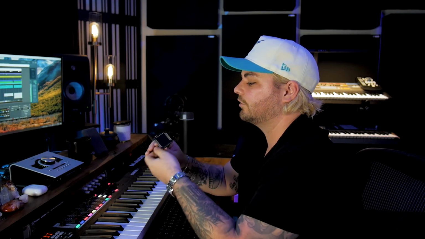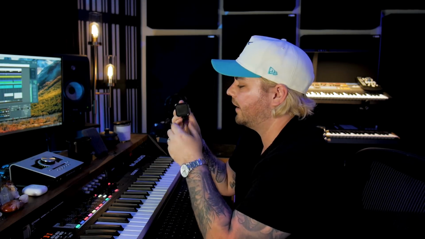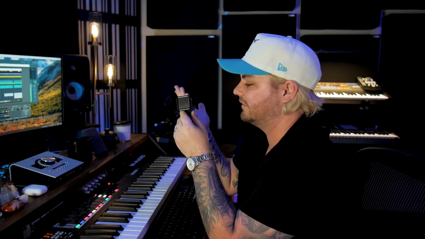So I use this little clip-on tuner. It's by Uber Tuner, by Click. I got it from Amazon. I think it was maybe $10, $12. Works great. You just clip it to the headstock, turn it on, and play the guitar.